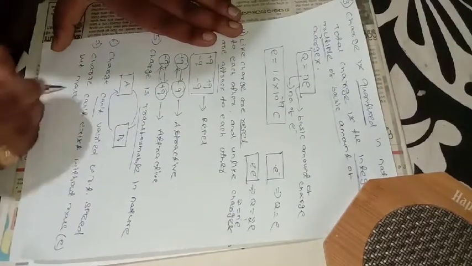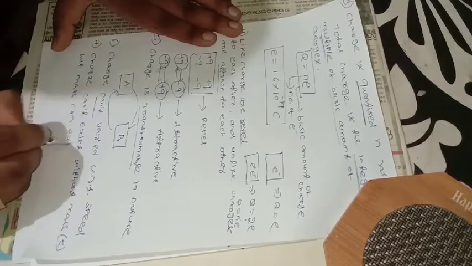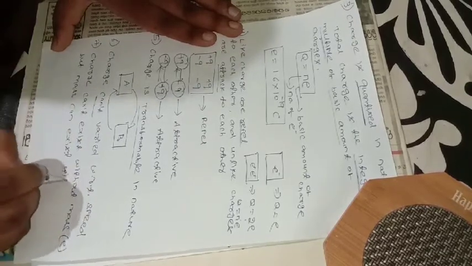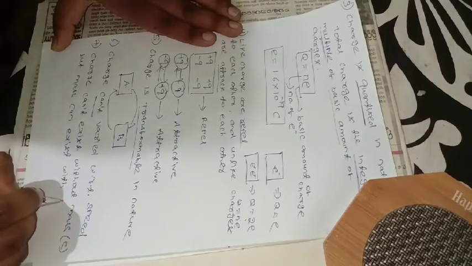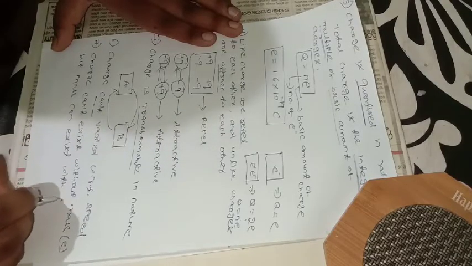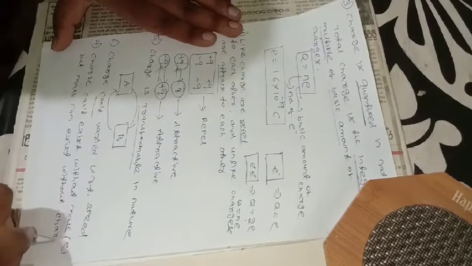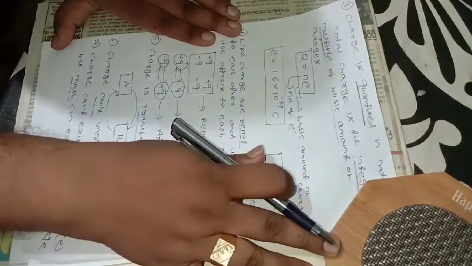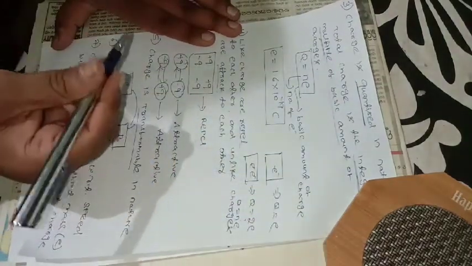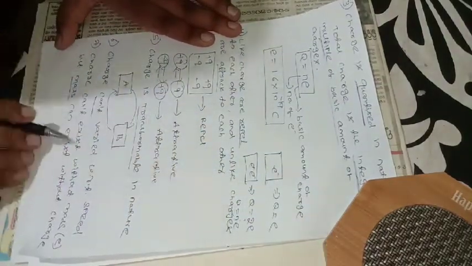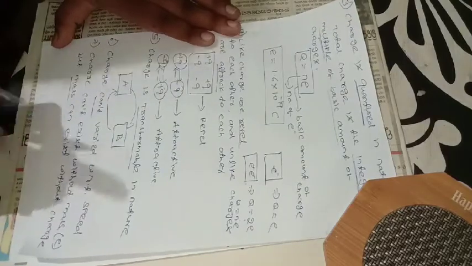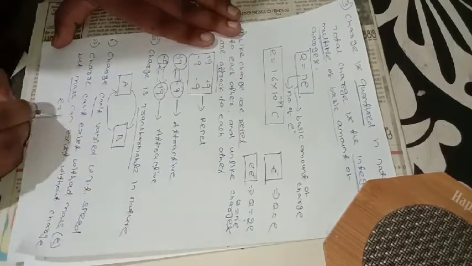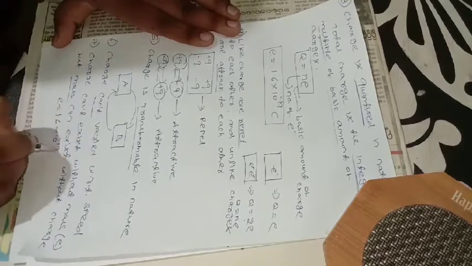But I can say mass can exist without charge. Suppose this is a body having mass M; this body can be without charge. But charge cannot exist without mass. Minimum charge equal to 1.6 into 10 to the power minus 19 coulomb should be there.